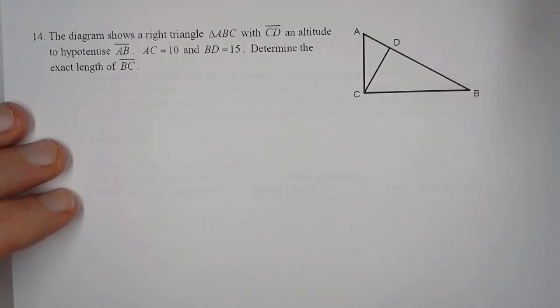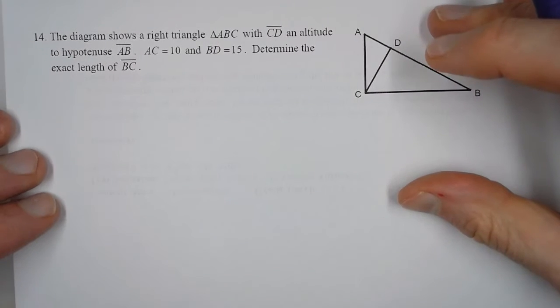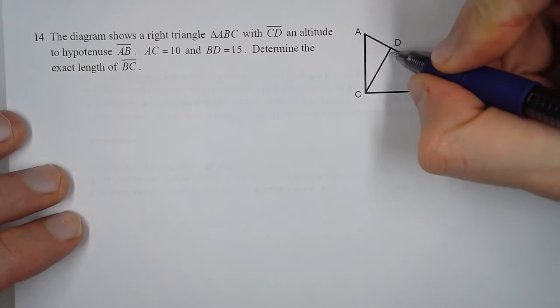So in this problem, we're given this diagram showing a right triangle ABC with CD as an altitude to hypotenuse AB. AC has a length of 10, BD has a length of 15. So we want to determine the exact length of BC.